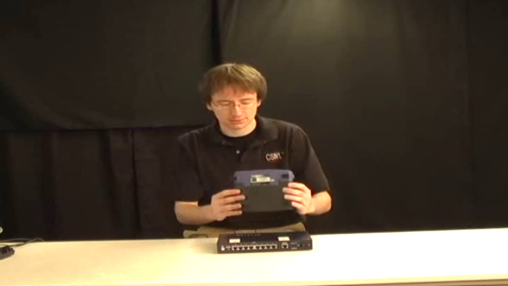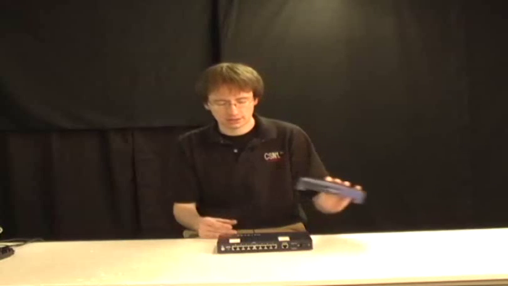Today we're going to show you how to open the ports on your router so that you can view your camera server through the web. We're going to show you a couple examples. We've got a Linksys router here and also a Netgear router.